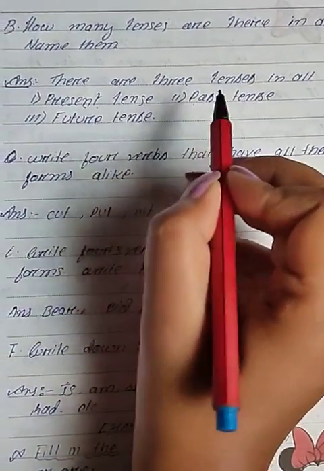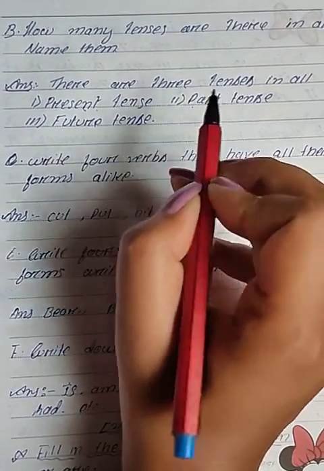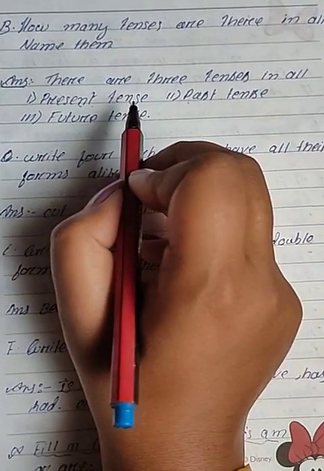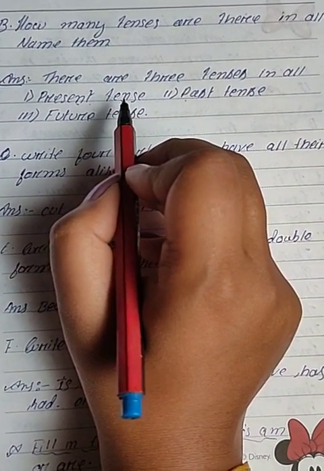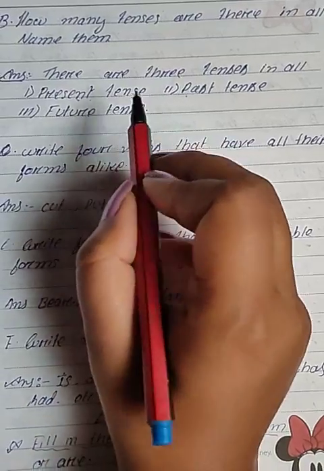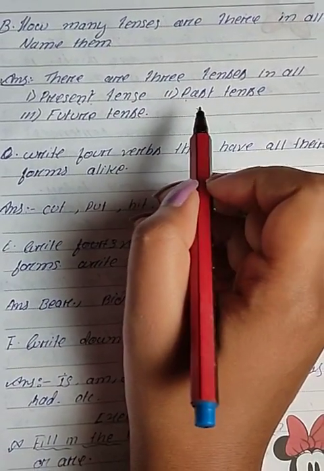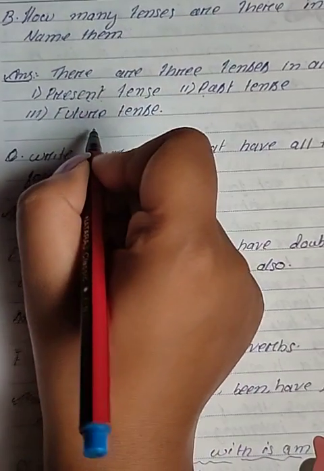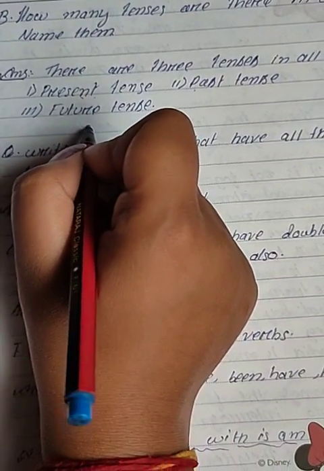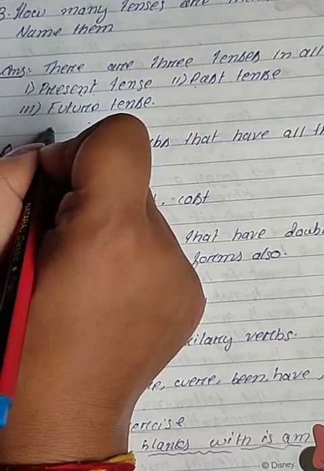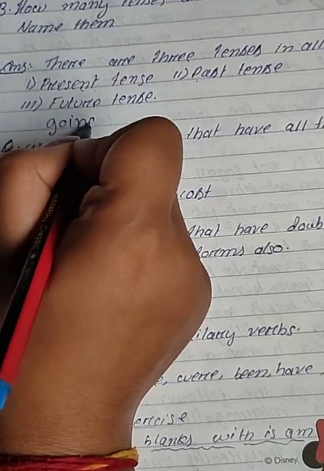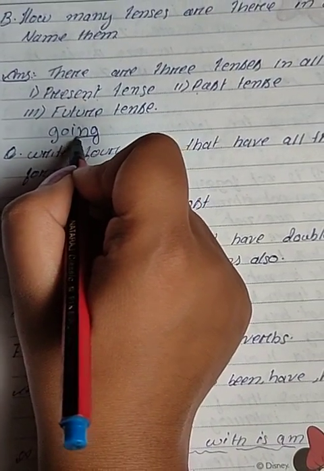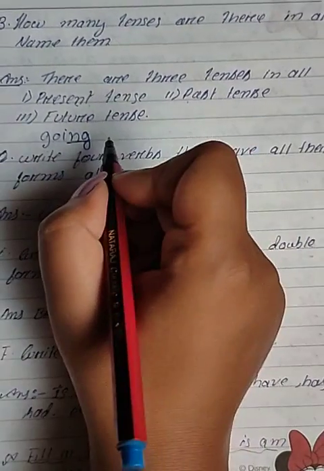In a sentence, the verb will denote the time of an action. There are three forms of verb, which you have already learned. For example, if I say Ram is going to school, this is in present tense, because the ing form always denotes the present time.